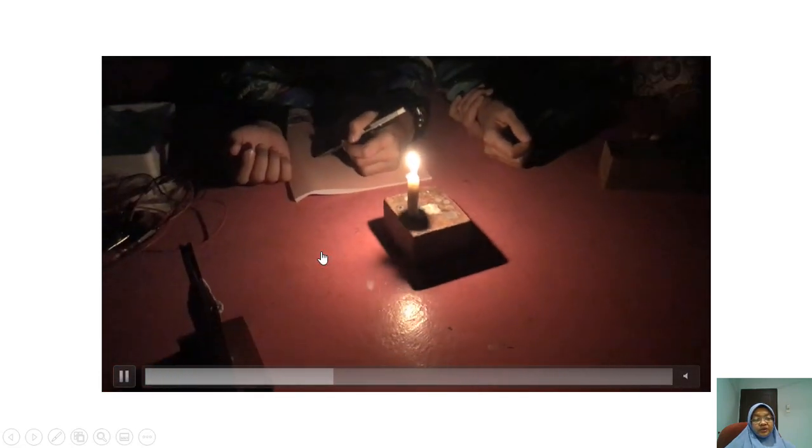Okay, here's another example experiment. So this is the candlelight, here is the mirror, and here is the screen. So this is the image formed on the screen. So, very clear image. So it's inverted.